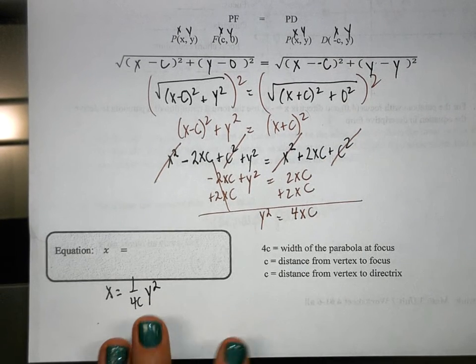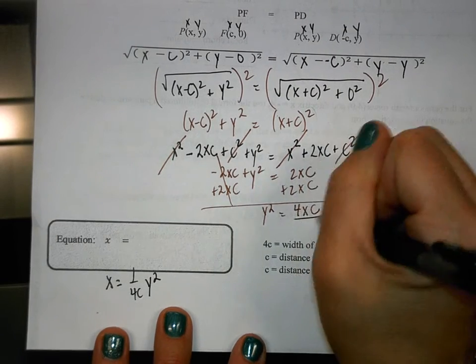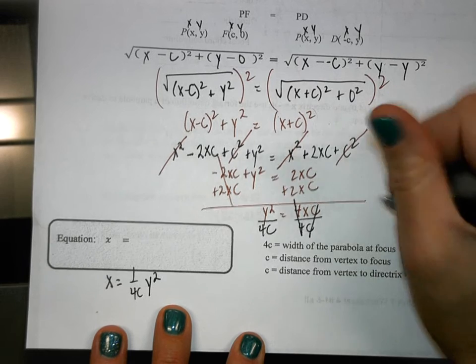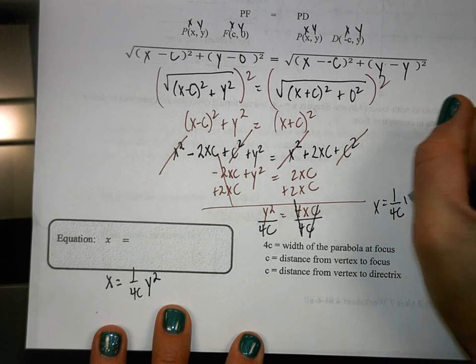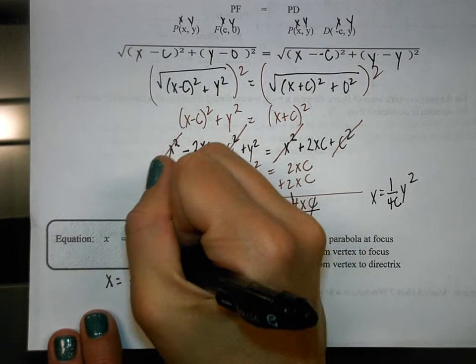And then what would I do to get x by itself? Good. Divide by 4c on both sides. And so we get x equals 1/4c y squared, which is exactly what we thought it would be.